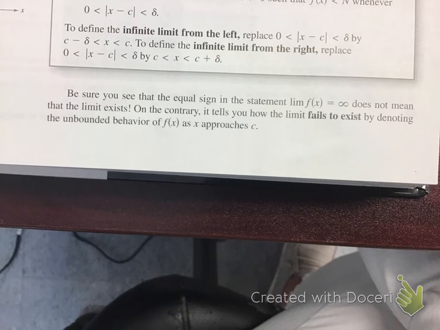If you look at the very bottom of page 83, there's a caution for us, and not a lot of attention drawn to it. So it says, be sure you see, so I'm drawing attention to it: be sure you see that the equal sign in the statement, the limit of f of x as x approaches 2 equals infinity, does not mean that the limit exists. Exclamation mark. So they're trying to make a big deal out of it. On the contrary, it tells you how the limit fails to exist by denoting the unbounded behavior.